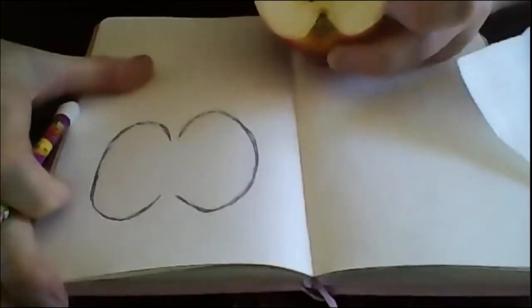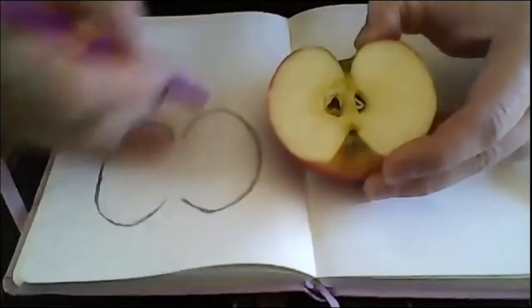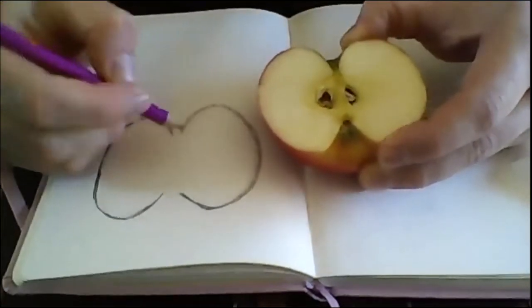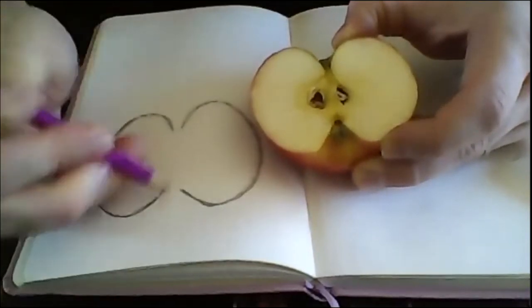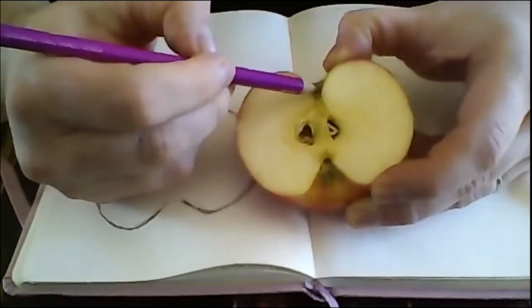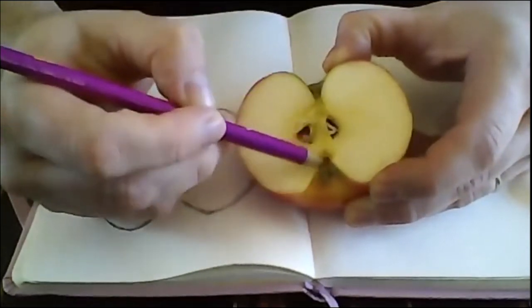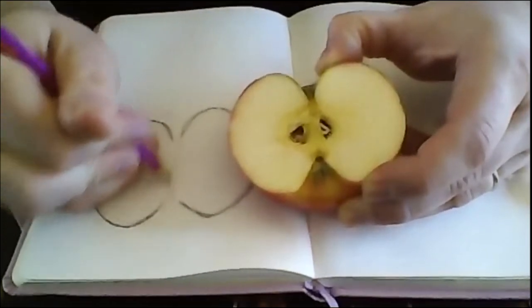So this is my first step. I've got the size of my apple kind of down. This is where the stem would be. There's a line that goes, if you can see, right from the top all the way through to the bottom. So I'm going to add that line in.